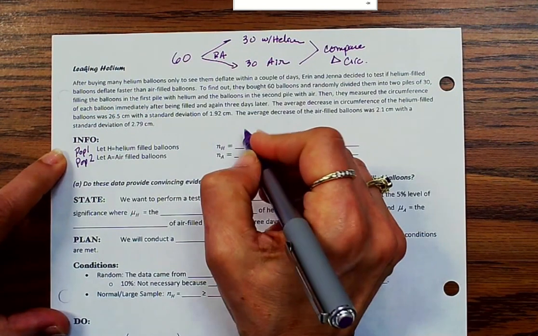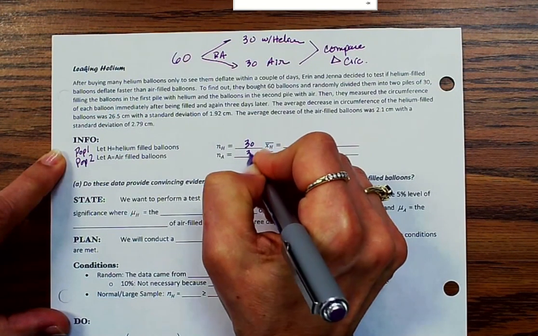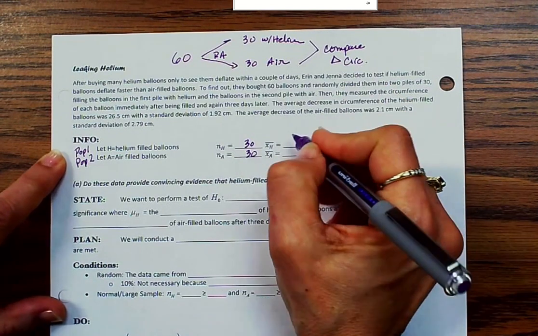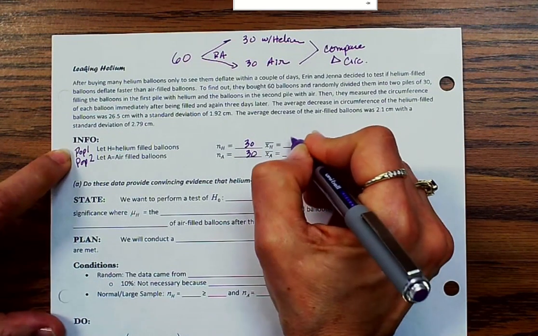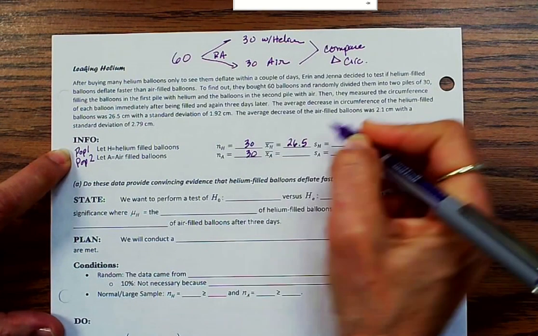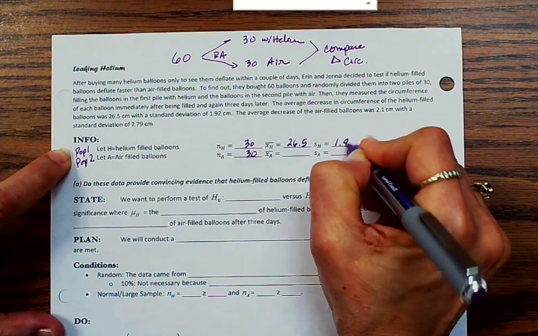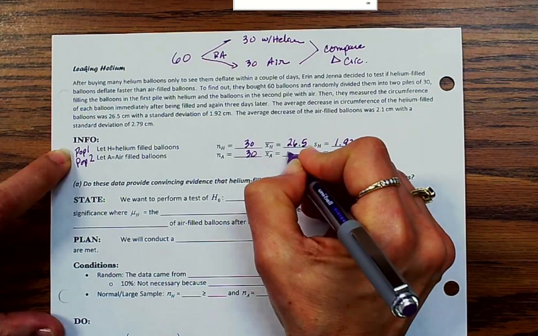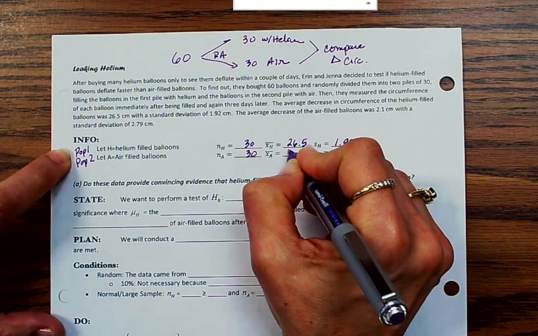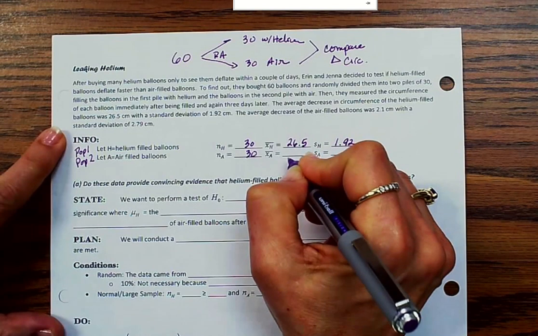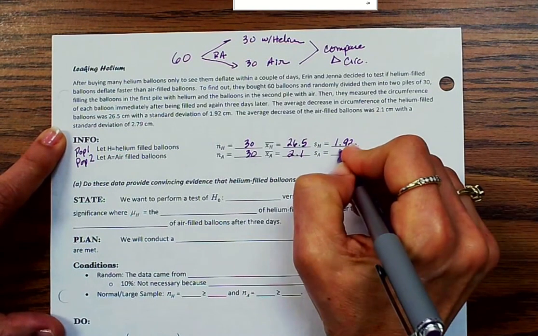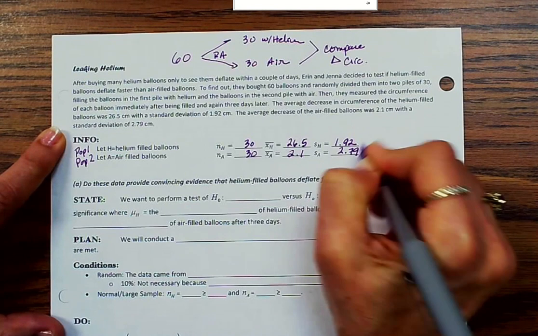N sub H was 30, as was N sub A. And we were told that the mean change in circumference for the helium-filled balloons was 26.5 centimeters with a standard deviation of 1.92. And for the air-filled balloons, the mean difference in circumference was 2.1 centimeters with a standard deviation of 2.79.